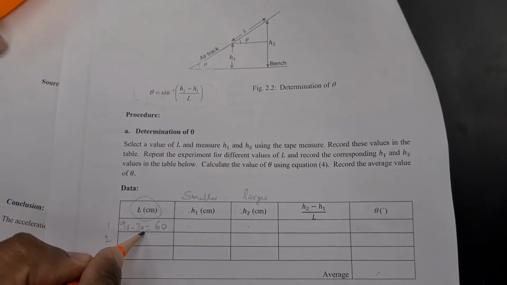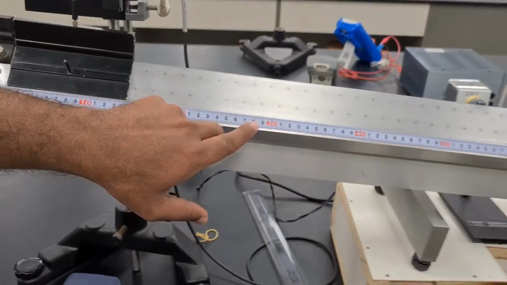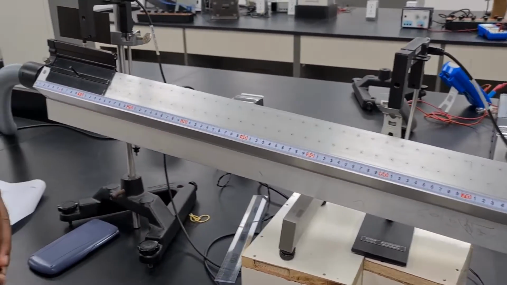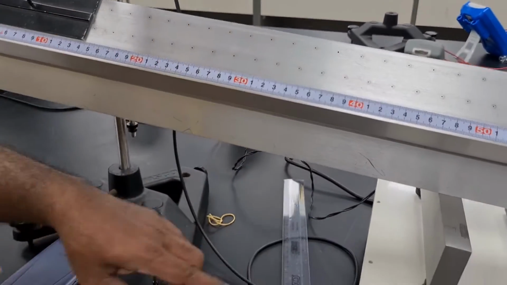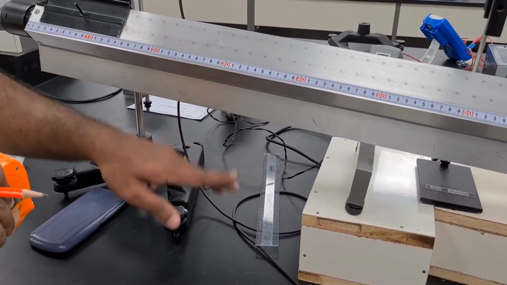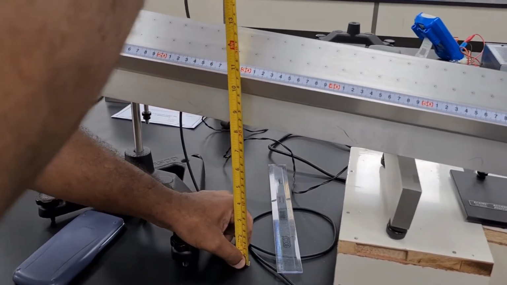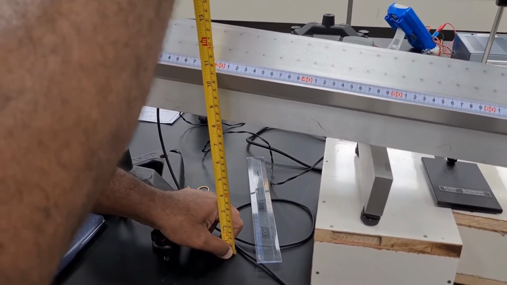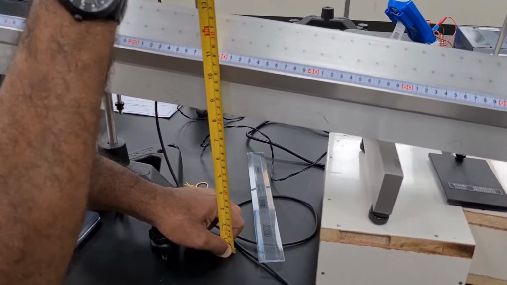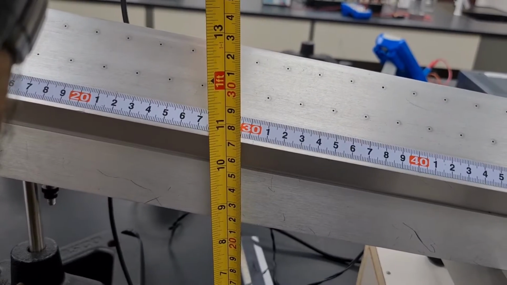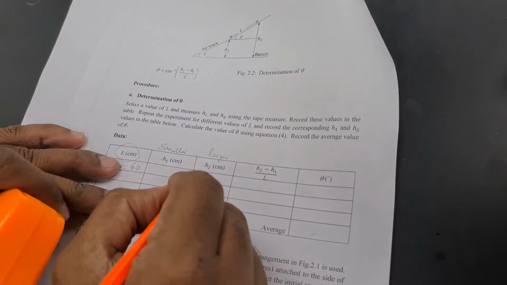Am I right? So what you have to do, you have to take your meter scale. Now you can see the air track. We have 30. Am I right? So from 30, I am going to measure the height from the table to the edge. From the table to the edge. So you can see here, from the table to the edge, I got the value as maybe 27.1. So I got 27.1, which is nothing but H2.